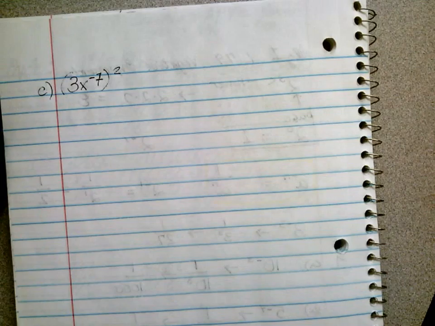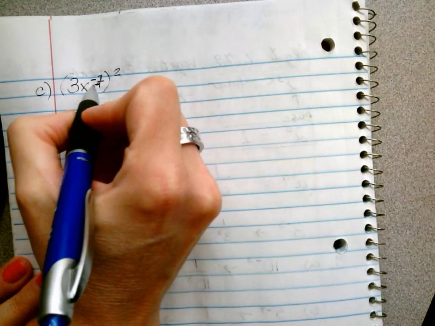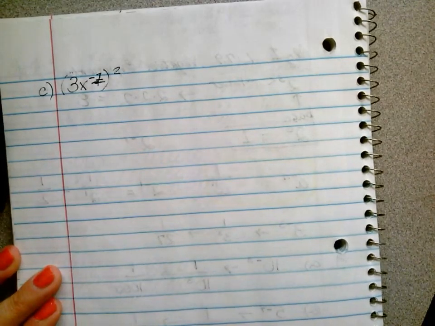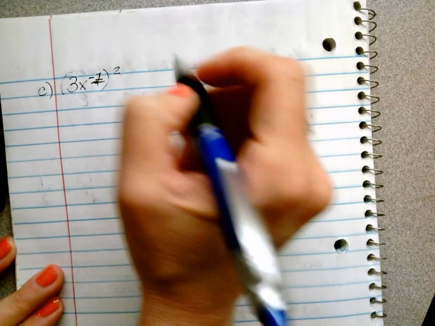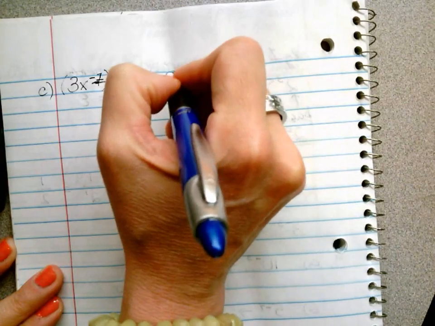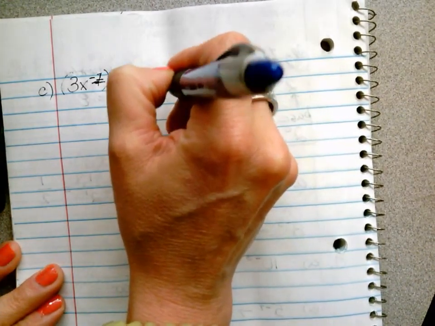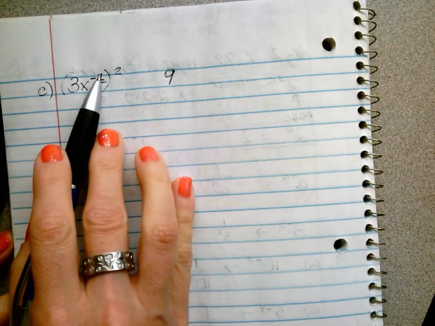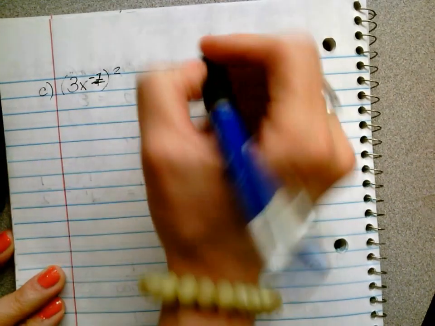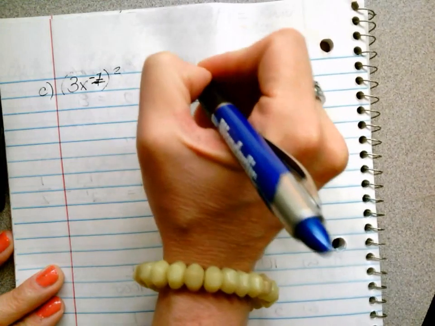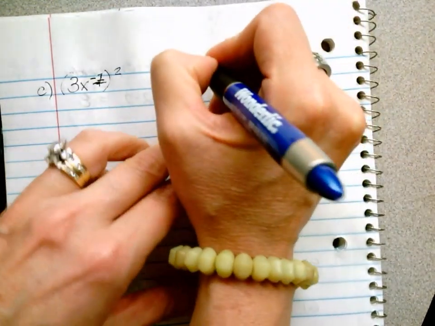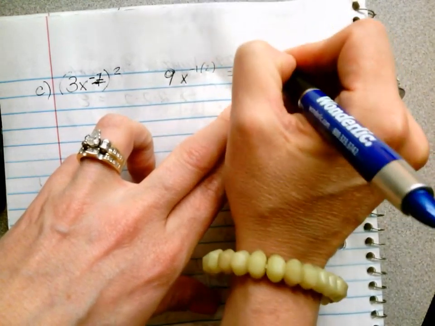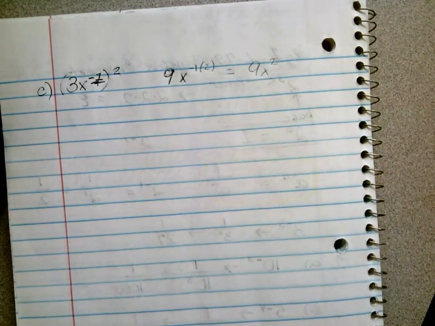Each piece within here is getting squared. 3 squared is 9. And x to the negative 1 squared is multiply your exponents. Nine x to the negative 2.